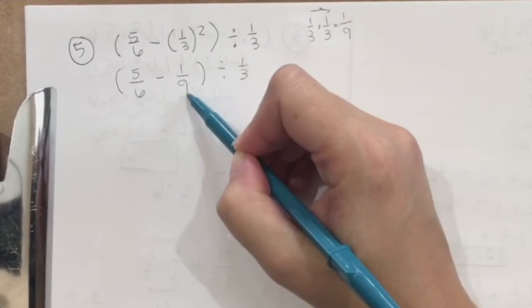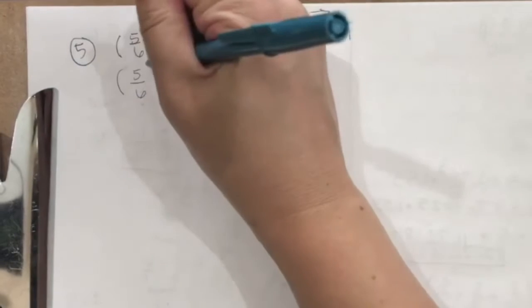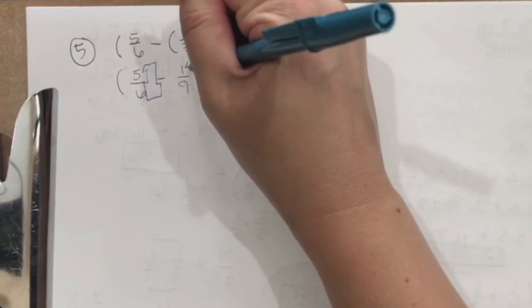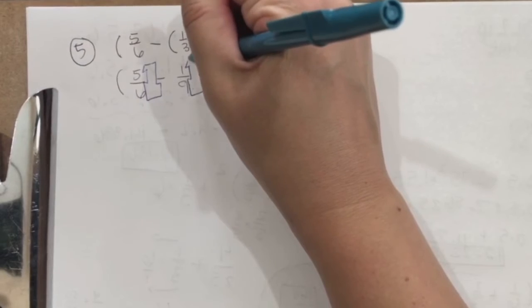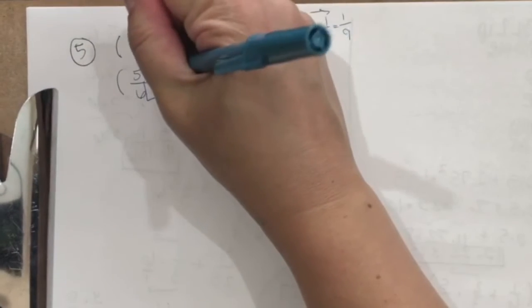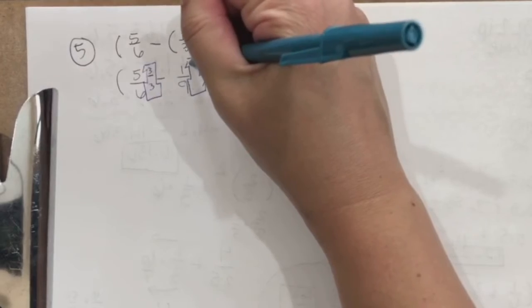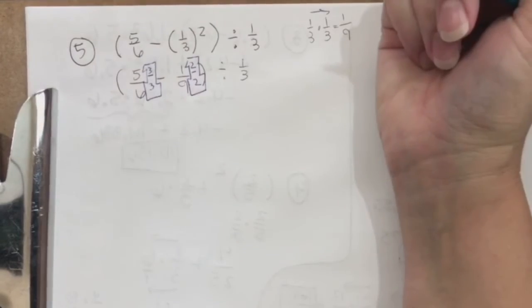So 18 is going to be the common denominator because 6 times 3 is 18 and 9 times 2 is 18. So let's put in our giant 1s here. We're going to multiply by 1. For 5/6, we'll multiply by 3/3. For 1/9, we'll multiply by 2/2.